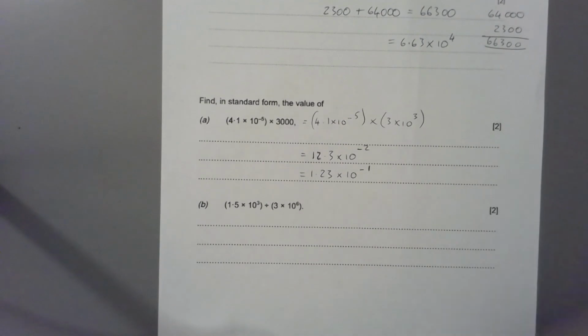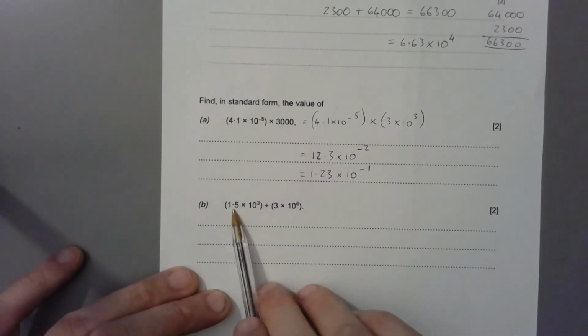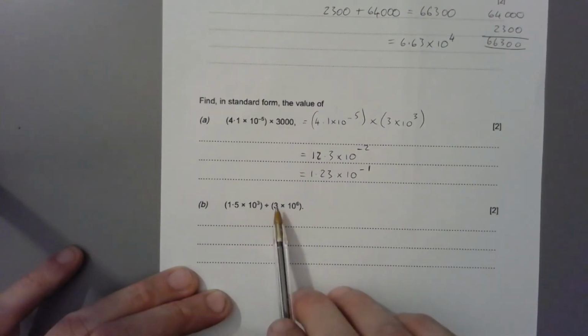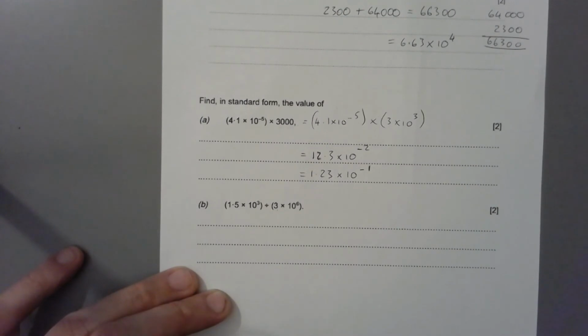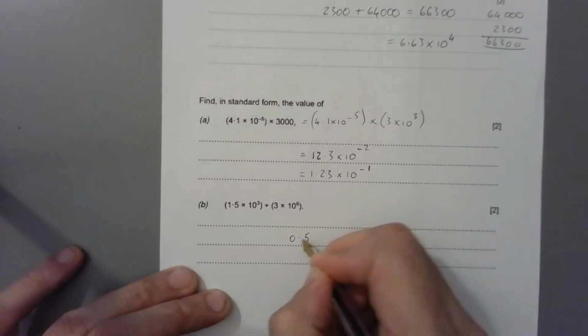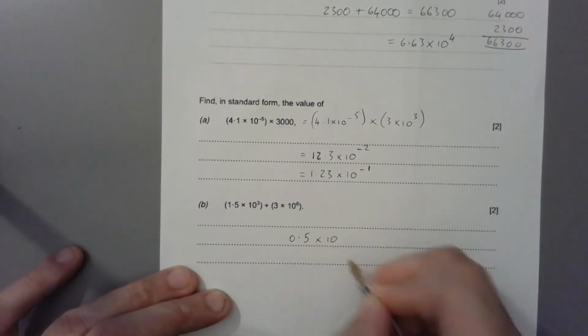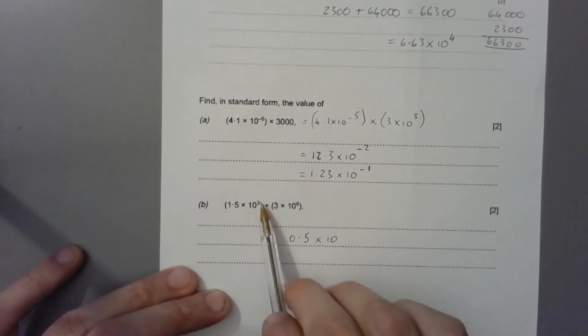Okay, next one, I think it's divide. So we've got to do 1.5 divided by 3. 1.5 divided by 3 is actually 0.5, not 2, as some of you may be thinking. And then it's going to be times 10 to the power of, we've got to subtract the power, so 3 minus 6, which is going to give me minus 3.